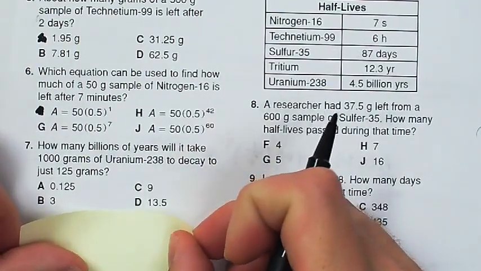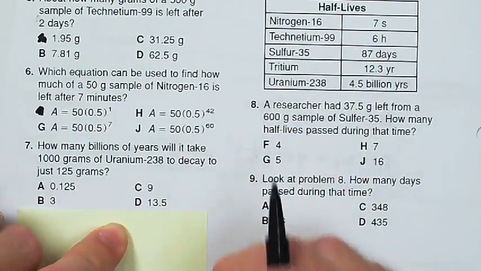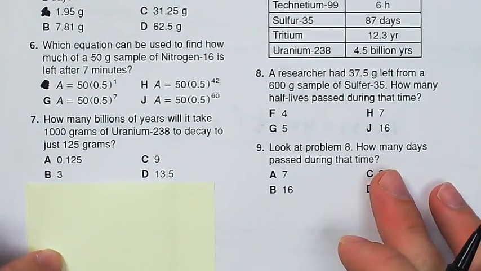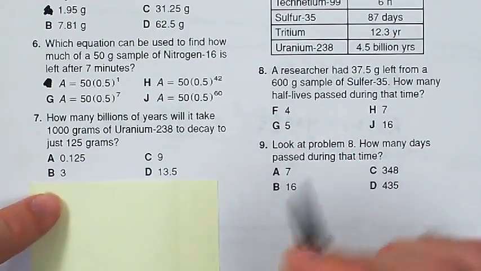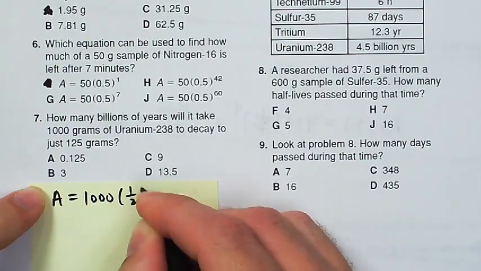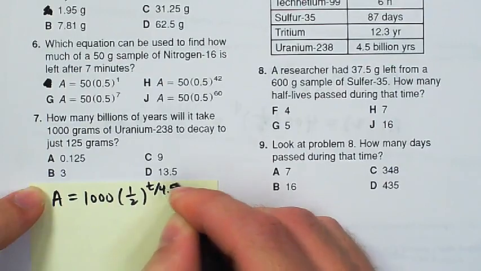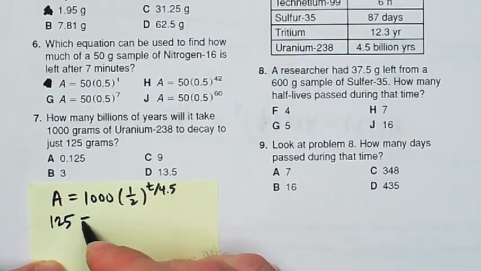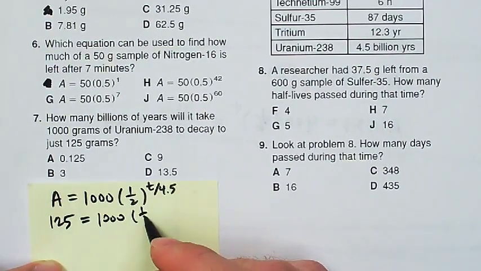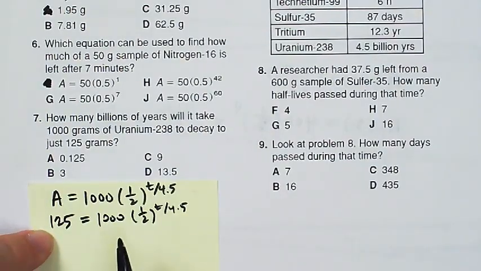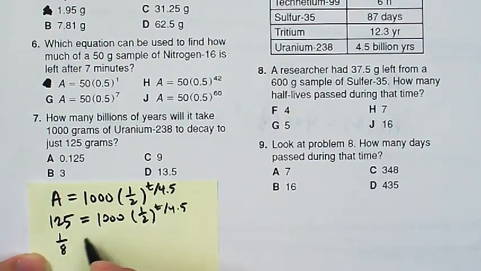37. How many billions of years will it take 1,000 grams of uranium-238 to decay to just 125 grams? Right, well, uranium-238, that's the 4.5 billion years. So A equals 1,000 times 1/2 to the t over 4.5, where t is measured in billions of years. And if we want to have 125 equaling that, see, 125 divided by 1,000 is 1/8. Now you could solve this one by graphing and finding the intersection on a calculator, but I know that this one is doable by hand.